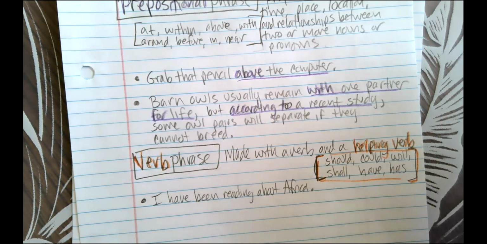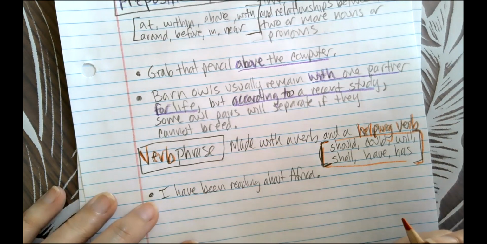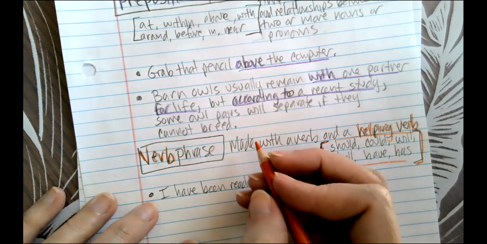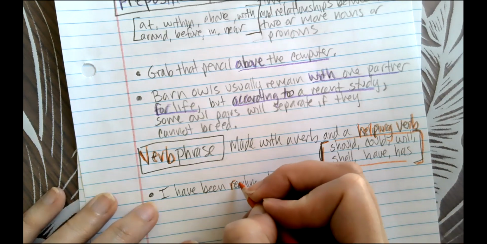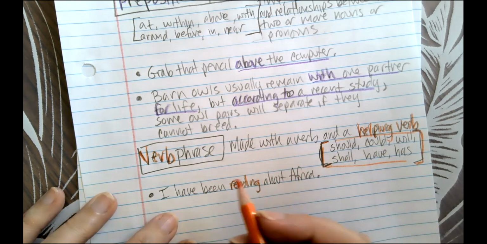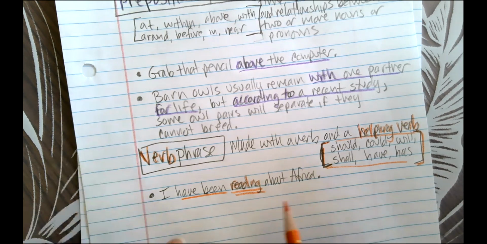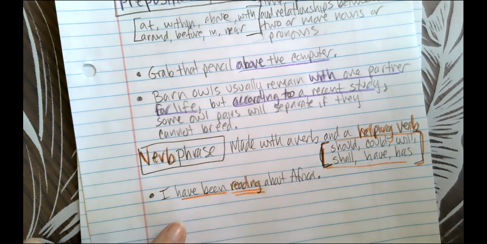Box there. And then have been. Okay, so we've got reading is our verb, right? And then have been goes with reading. I have been reading, so that's a verb phrase.